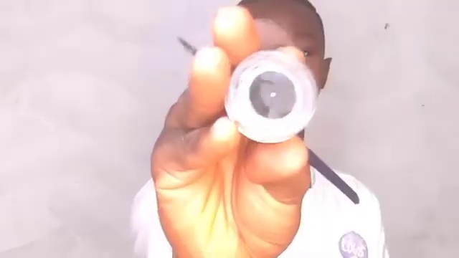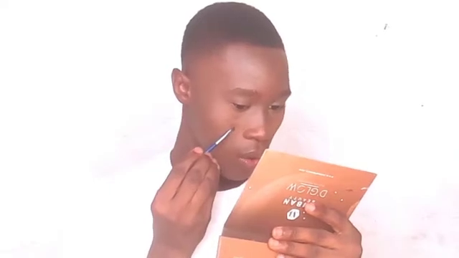I actually drew the love this way, but it was not intense. It was not showing very well on camera, so I need to sketch it out. Now I'm using the Million Paulina gel liner, in the black shade. I'm just trying to blend everything inside the love I just created.